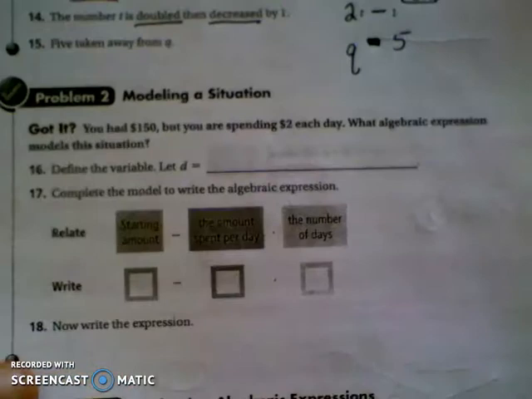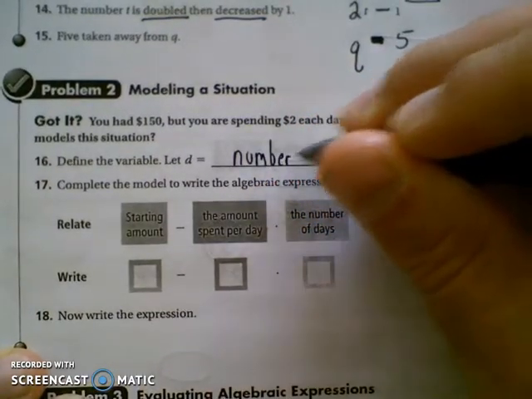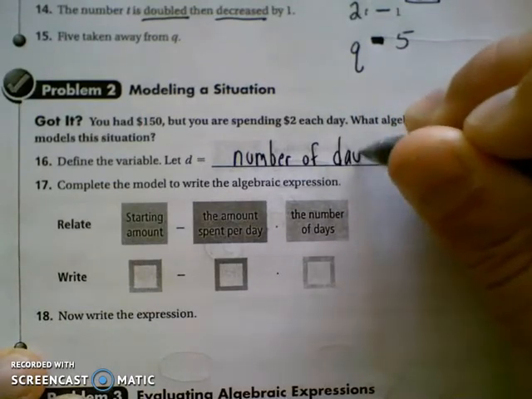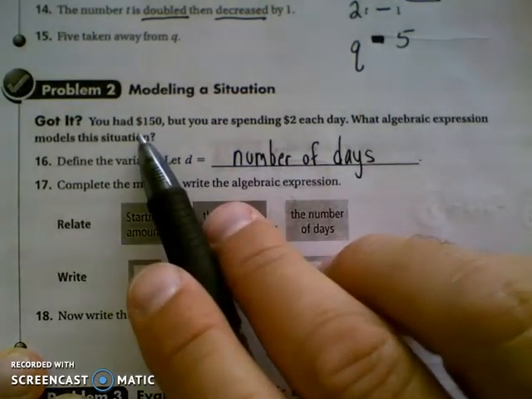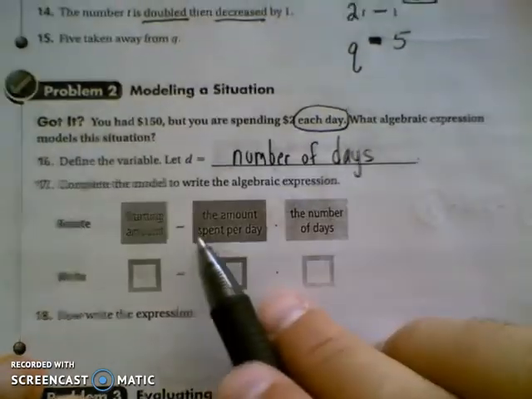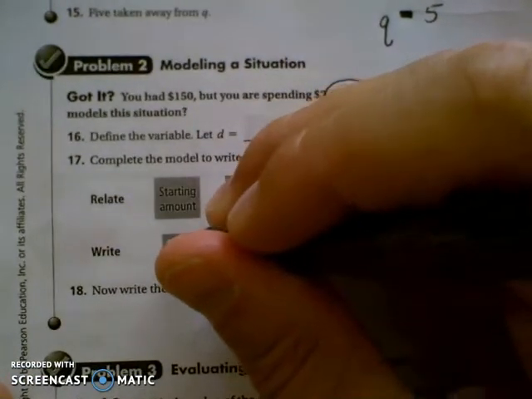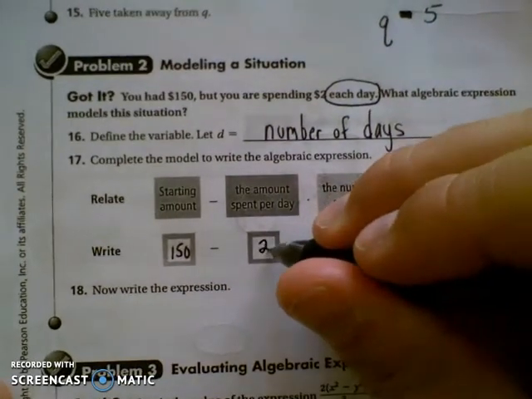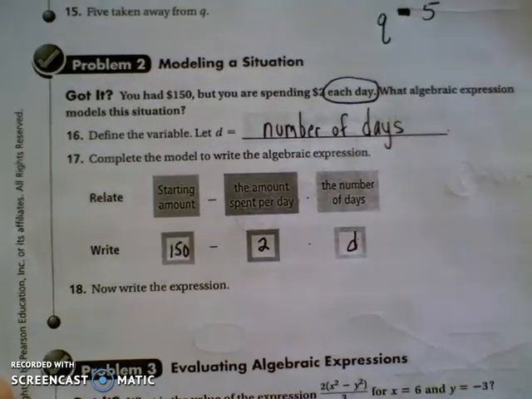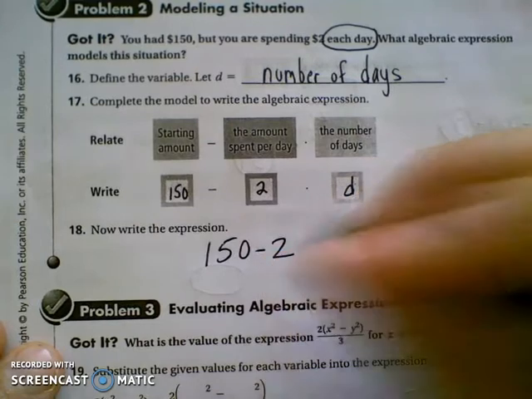Alright. Got it. Define the variable: let d equal what? The number of days. That's the variable. You add $150, but you spend $2 each day. So the word each is the variable because you're not sure how many days it is. Starting point, the amount you spent per day, the number of days. So we're going to write 150, the starting point, minus 2d for days. Now write the expression: 150 minus 2d.